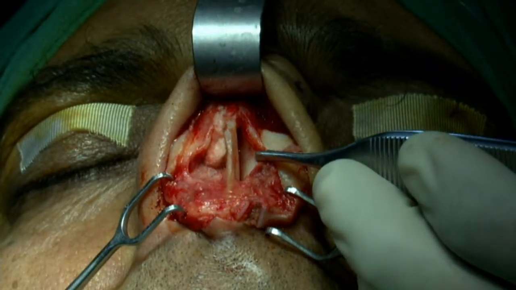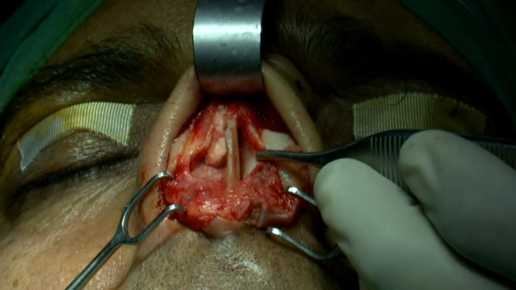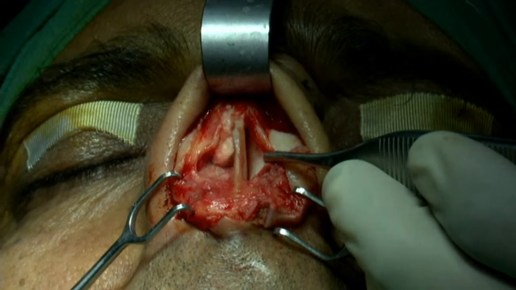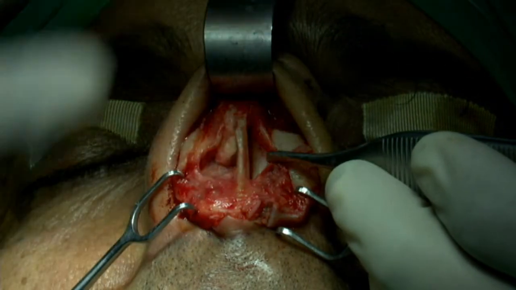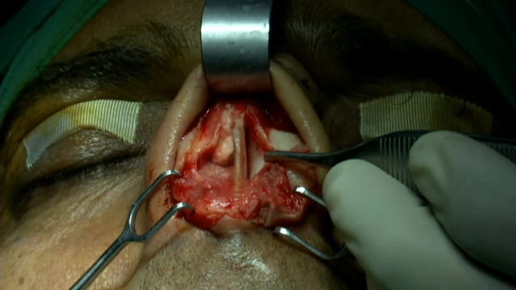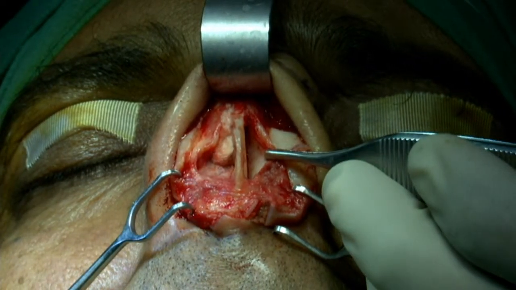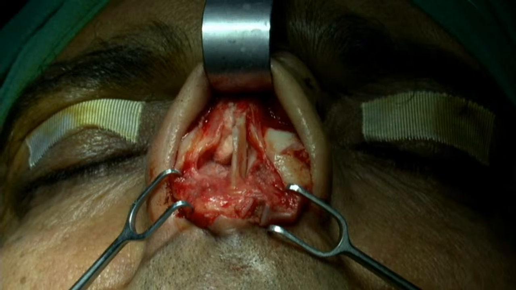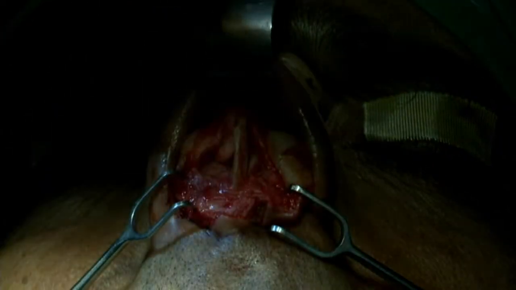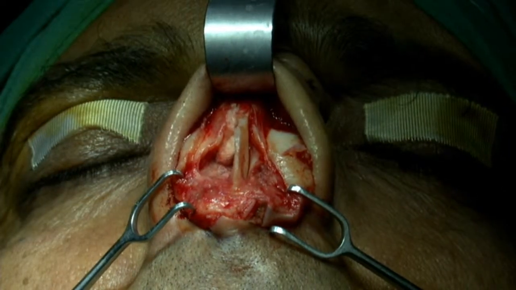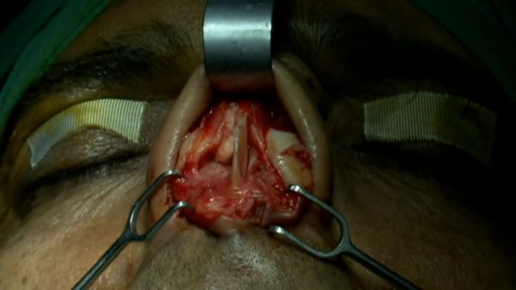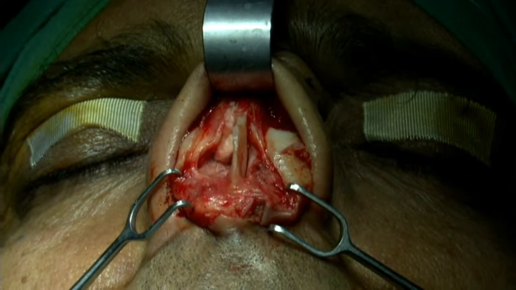Now, what is the next step? Yesterday we discussed, after the exposure of the septum when we deglove the mucoperichondrium, what is the sequence? Yes, very good. Look, just like a cross like this. That means first you go posterior inferior, then posterior superior, and last the anterior inferior.